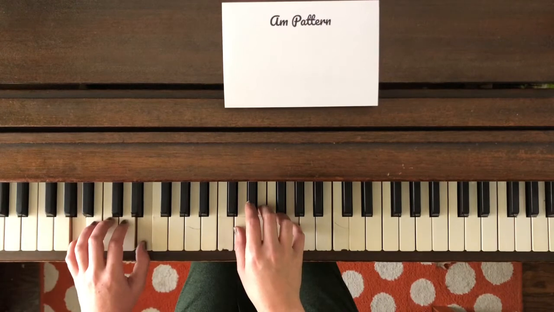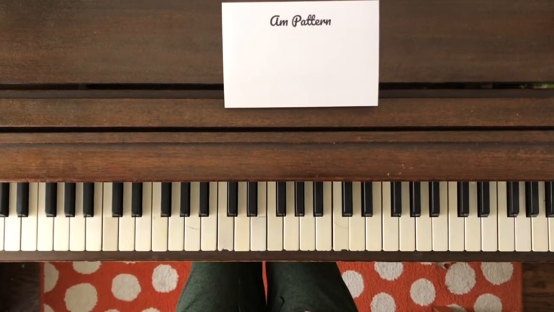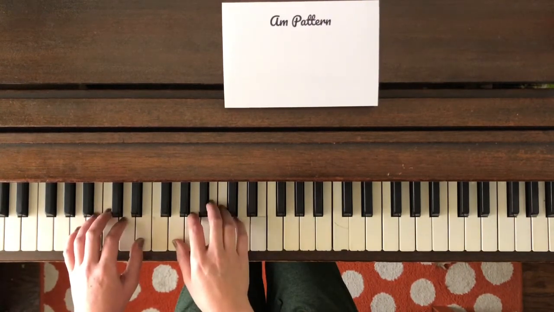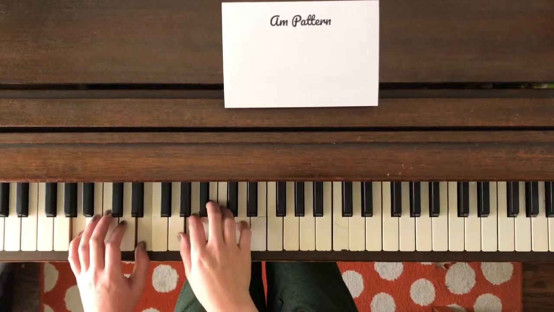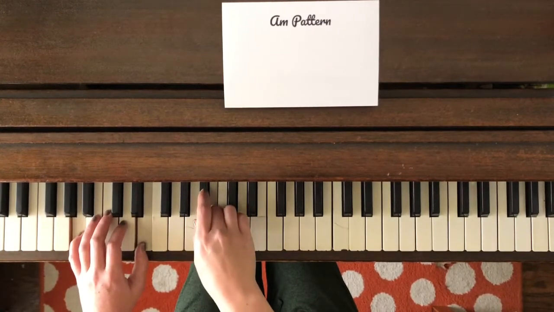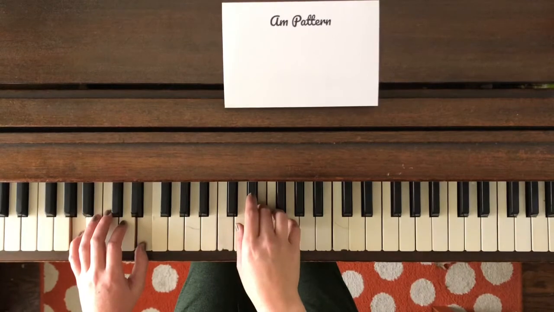Now that you have each part of the A minor pattern, let's focus on the critical points. As both hands come in, remember to only play left hand 5 and 1, and that right hand starts out with a lick. Up a step to the next lick, up a fourth to the third lick, and then up a skip.